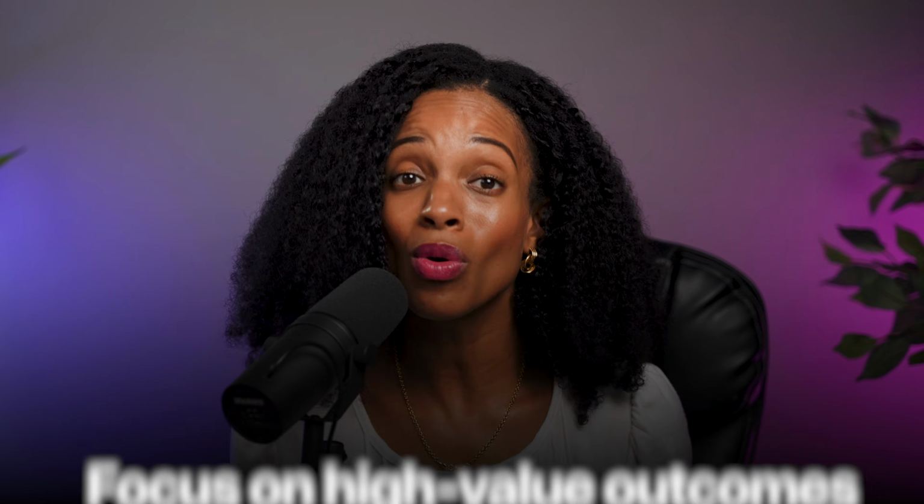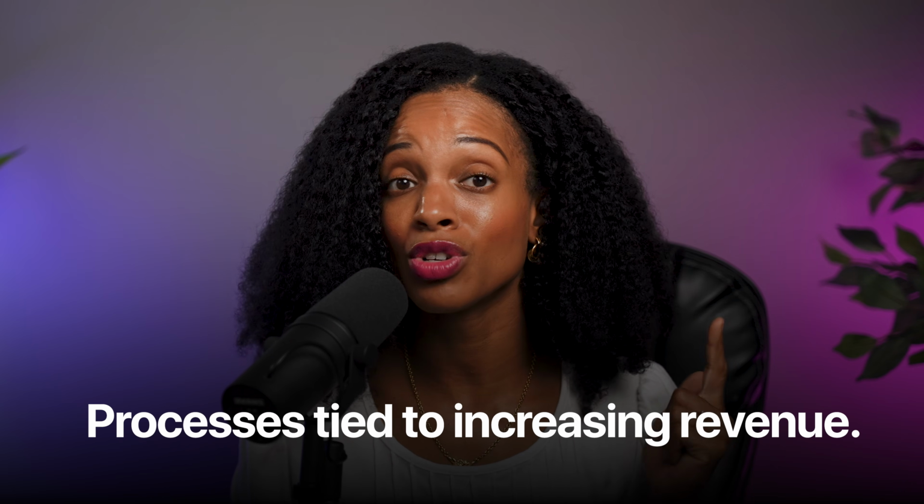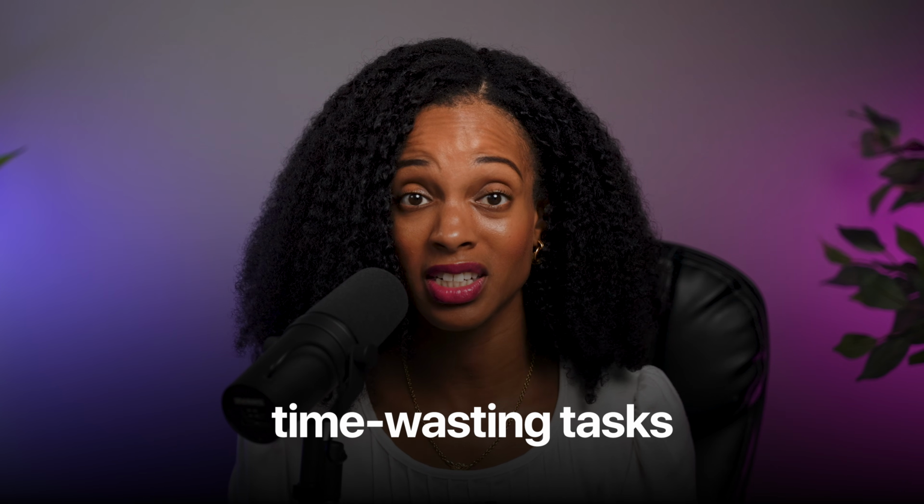But just because you can automate everything doesn't mean that you should. Automate strategically. Focus on high-value outcomes, processes tied to increasing revenue, reducing expenses, time-wasting tasks. But high-value clients might need that human touch. So always think about the risks of if it fails. You need to make sure you have the guardrails in place.